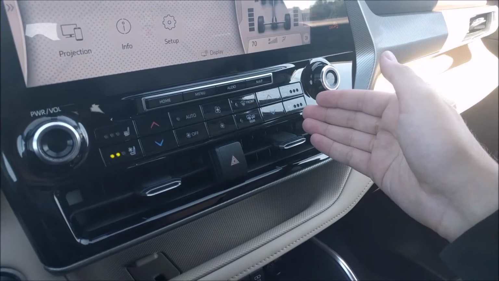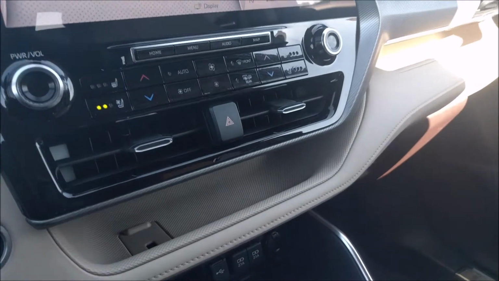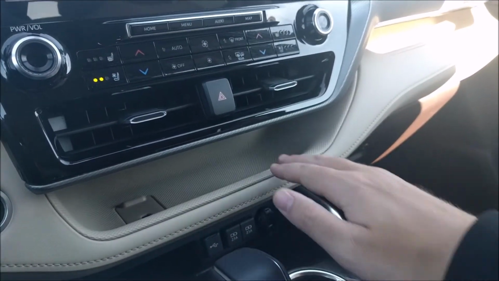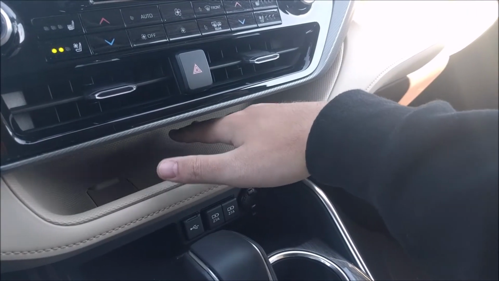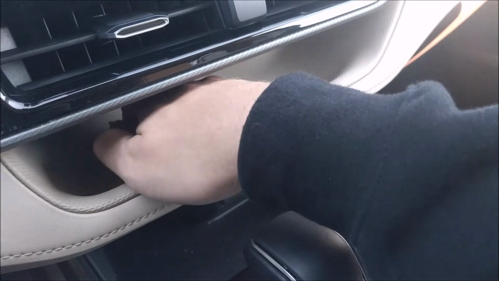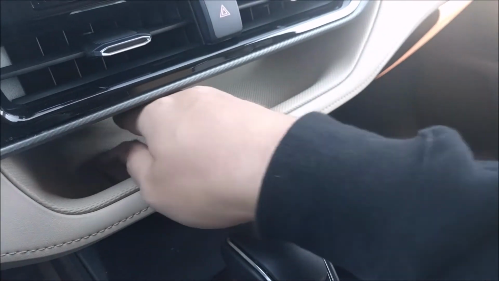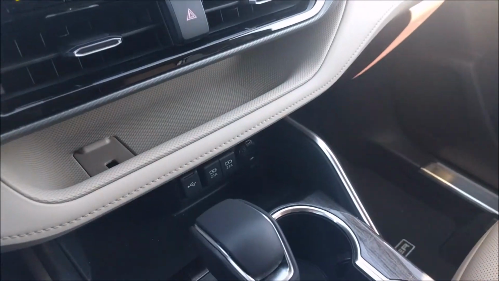And the same buttons are for the passenger, and you've got your defrost buttons. Below that, just a little hazard button. Here's a nice cubby hole if you want to put your cell phone or something. You can pop this out to give access to send a cord through there to charge it, but there's also another charging option which I will show you.